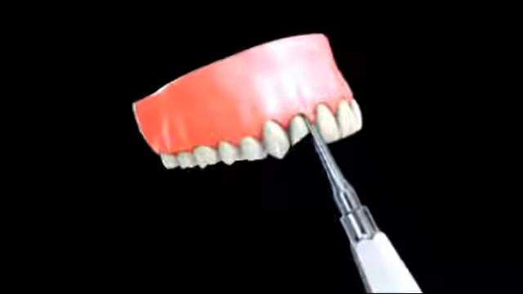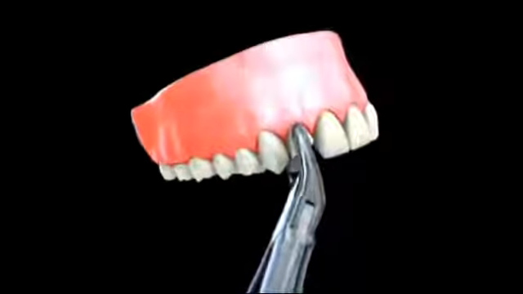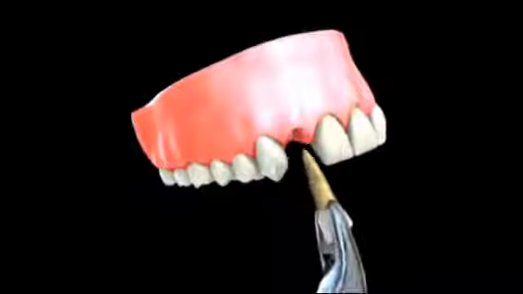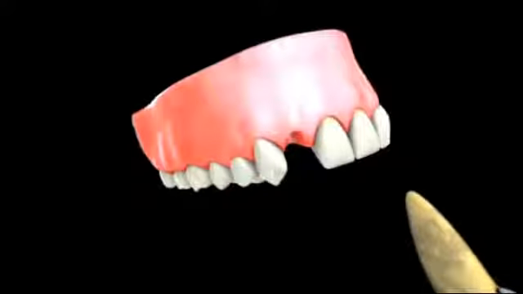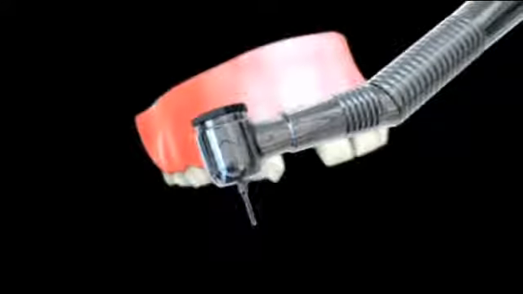A dental instrument, called an elevator, is used to wiggle the tooth in its socket. After the tooth is loosened, it is removed using forceps, or in some more complicated cases, a surgical handpiece is also used to assist with the removal of the tooth.